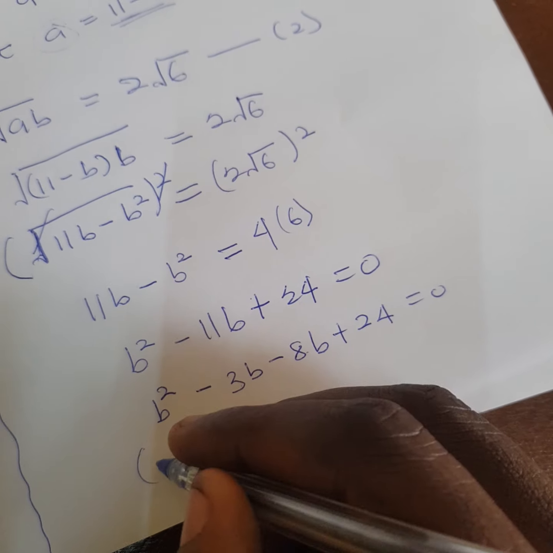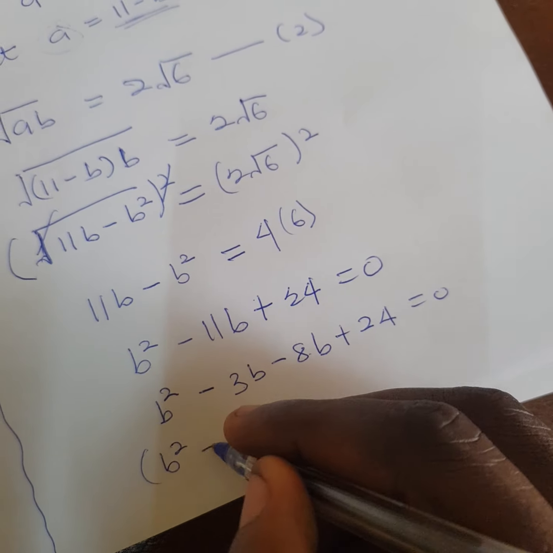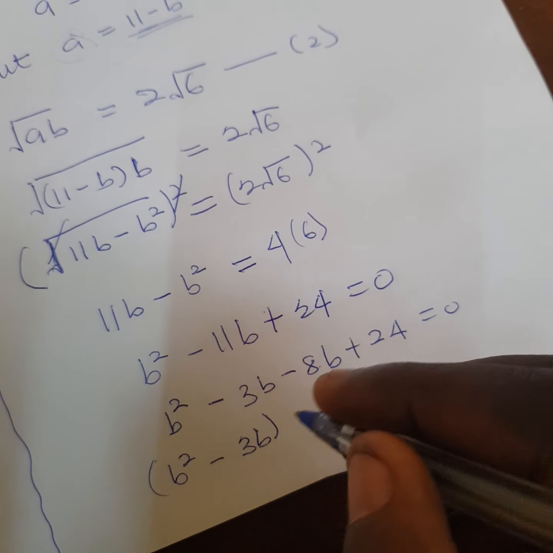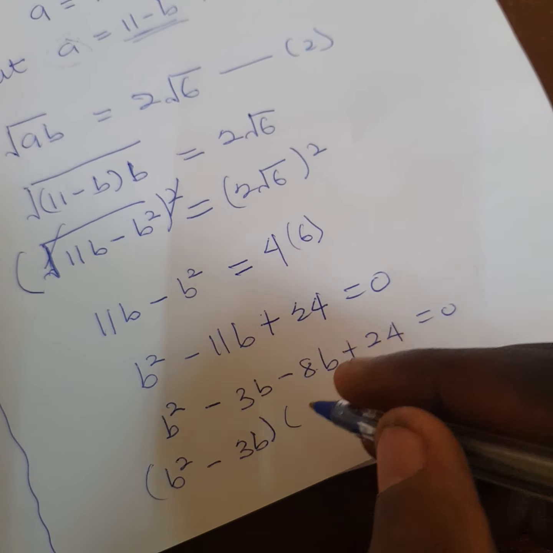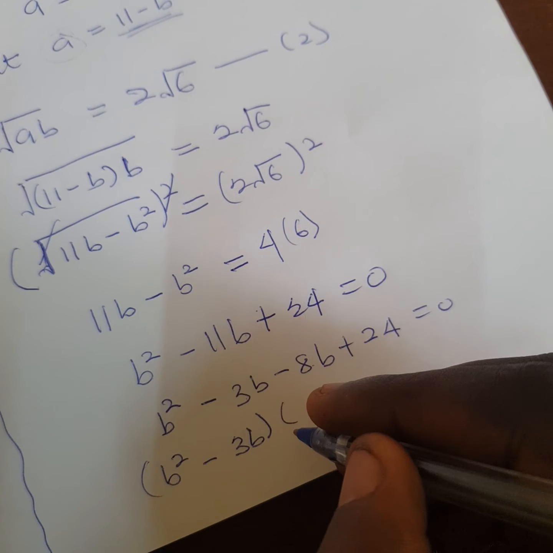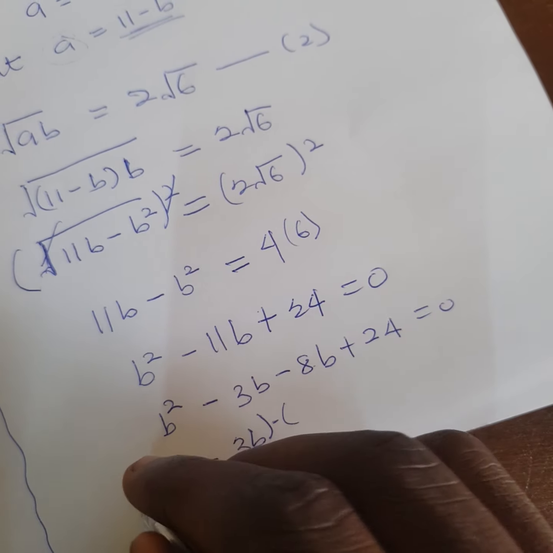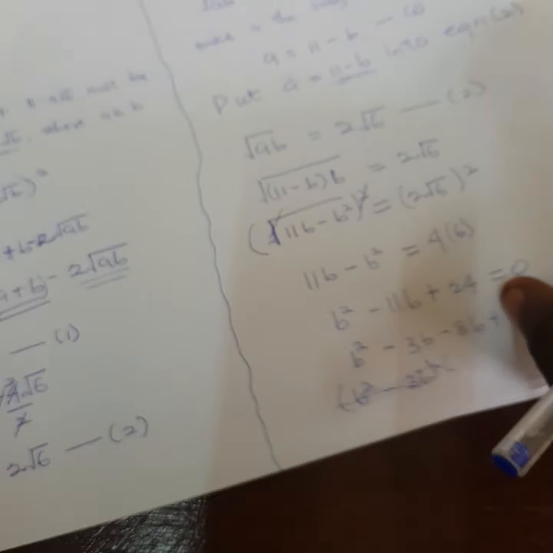Now we all know how to simplify a quadratic equation. Let me use another sheet.